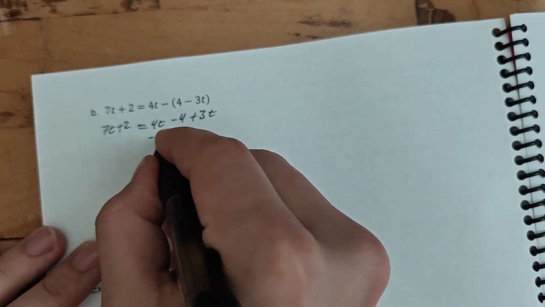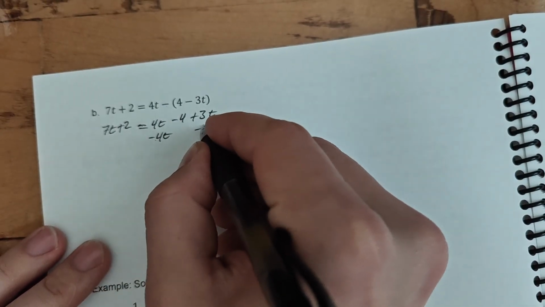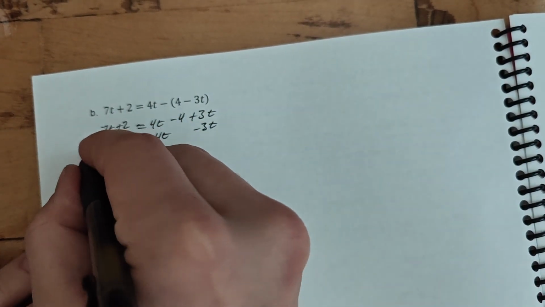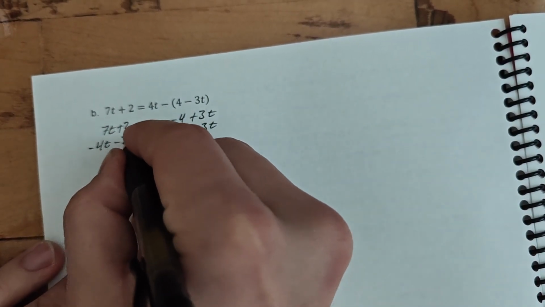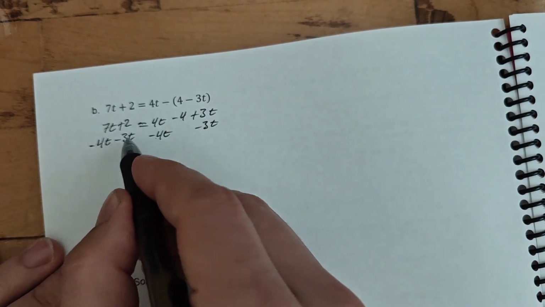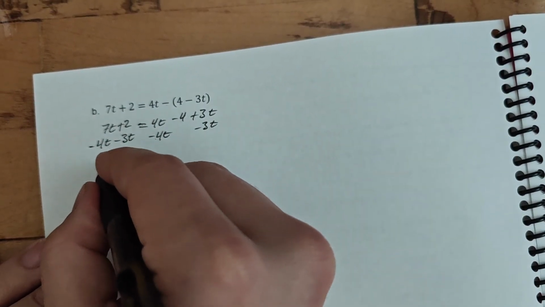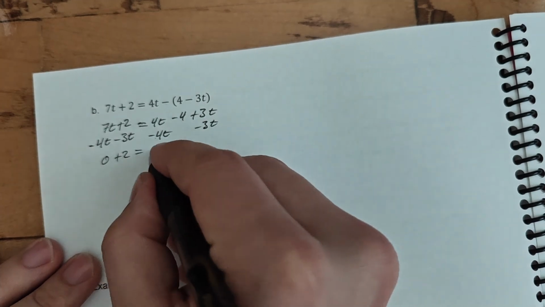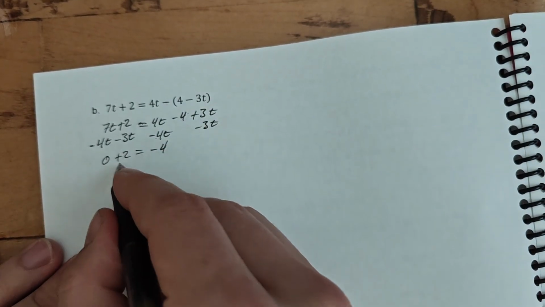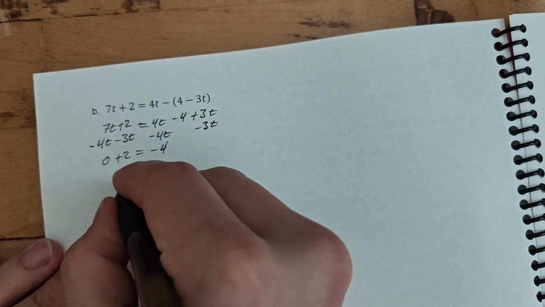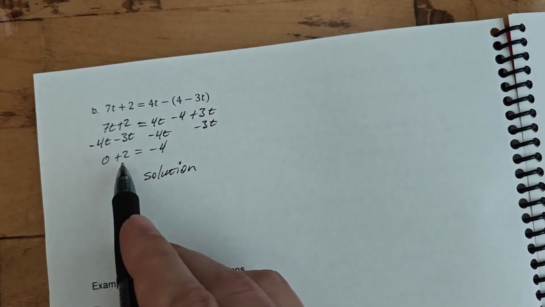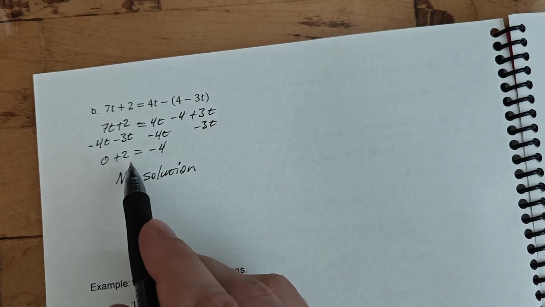Subtract 4t. Subtract 3t. Over here subtract 4t and 3t. 7t minus 4t minus 3t gives us 0. On the right-hand side, we still have that negative 4, so we get 2 equals negative 4, which says no solution. Whenever you get something that is impossible, that means that there's no solution to it.